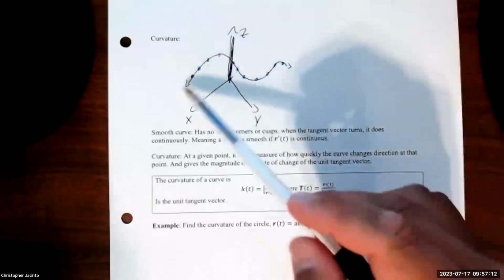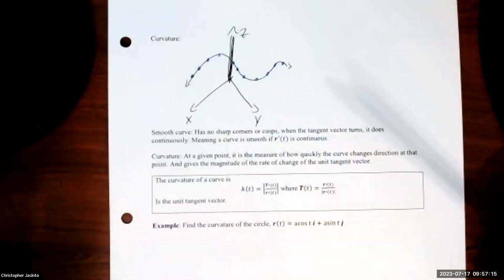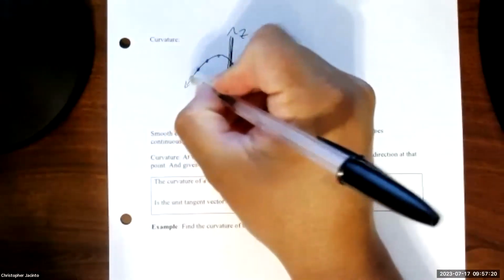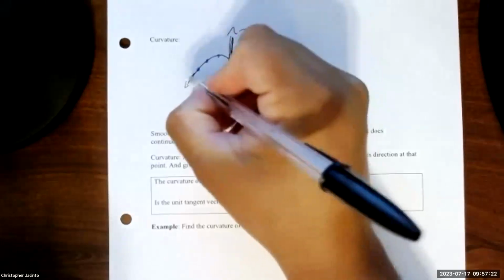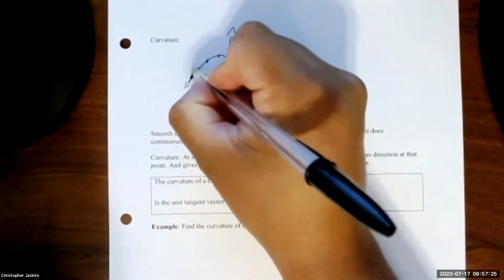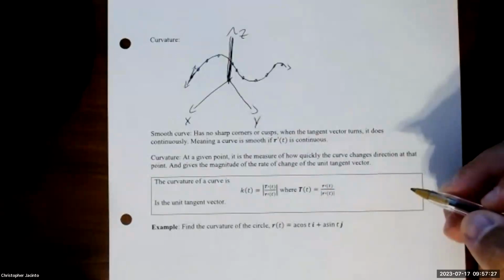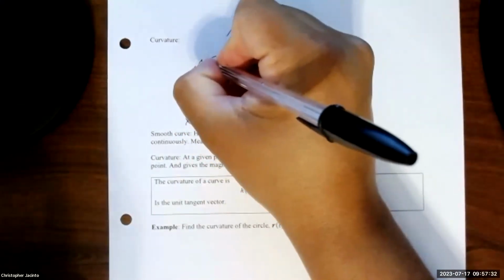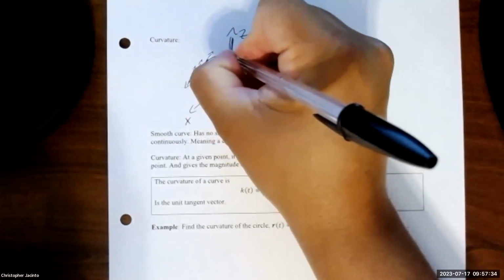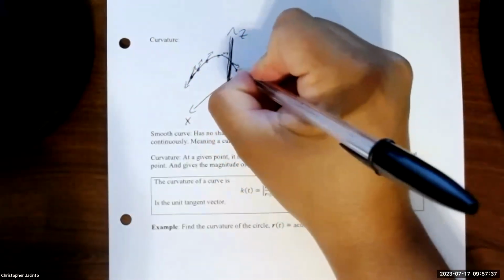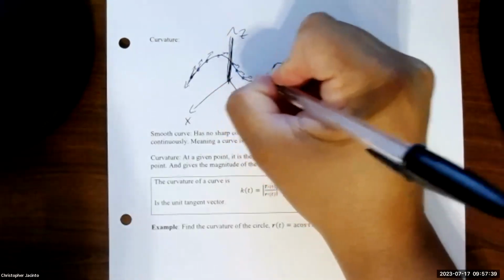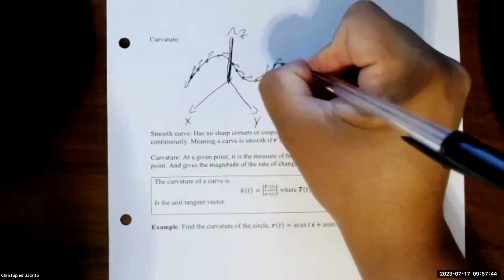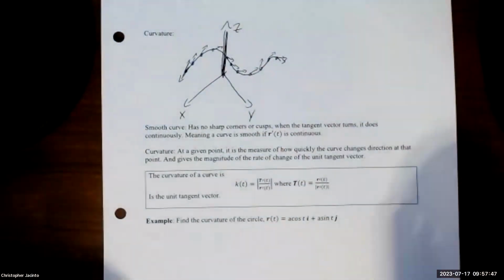Remember, that means at every single point we have a different unit tangent, right? Because remember, a tangent is a line that touches the curve. So like this is going to be the tangent line. So the unit tangent would just look like this, right? And if I just keep going at that, I get something like that.